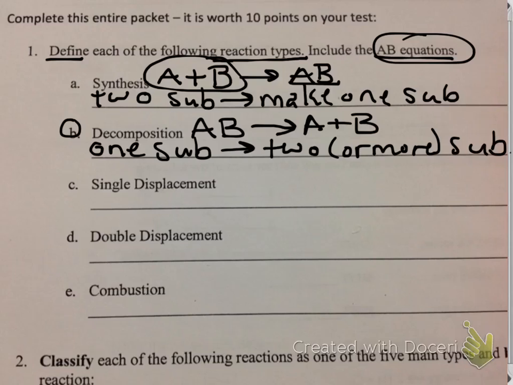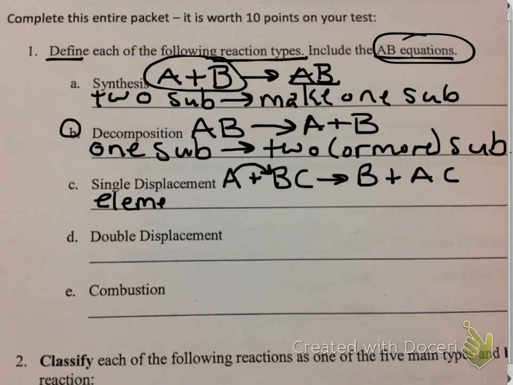Okay, single displacement gets a little more complicated, but with single displacement, you have an element reacting with a compound. And what happens is this element kind of kicks out one of the elements in the compound and takes its place. So then B ends up not in the compound anymore, and A does. Okay, when you're looking at this, an easy way to think of it is you're always going to have an element and a compound as your reactant, and you're going to have the same thing as a product. You're going to have a different element and a different compound.